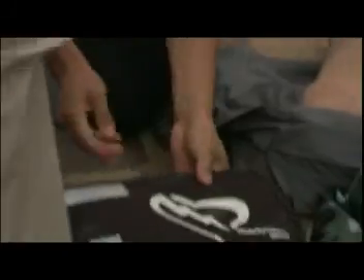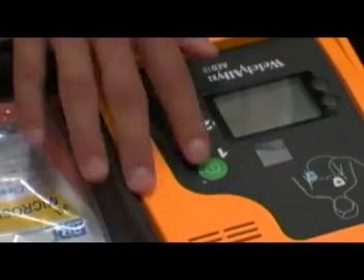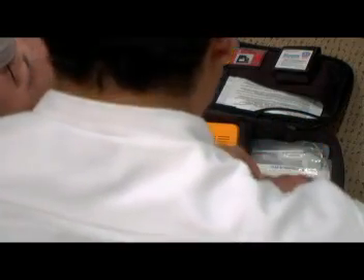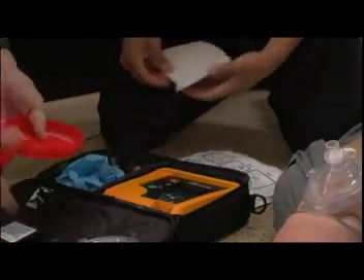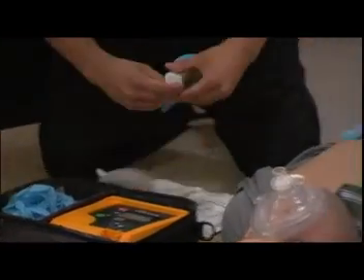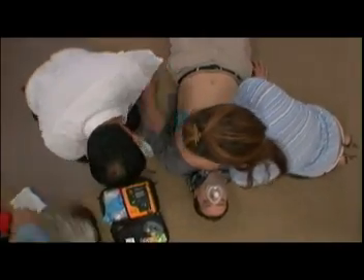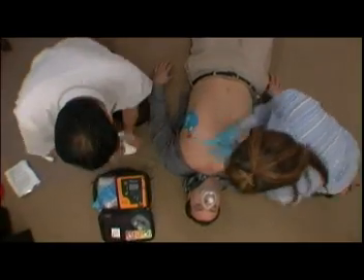Here's the AED. 1, 2, 3. Hurry, put it on him. I can't stop compressions. Apply defibrillation pads to patient's bare chest. 30.